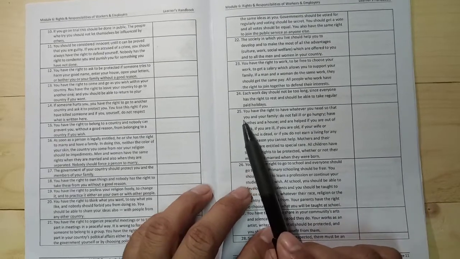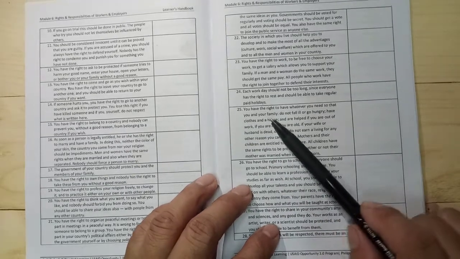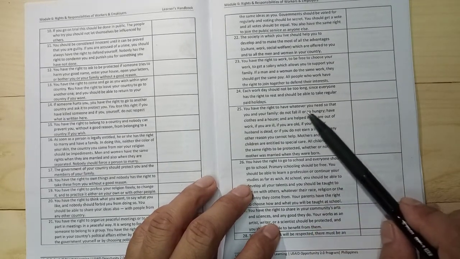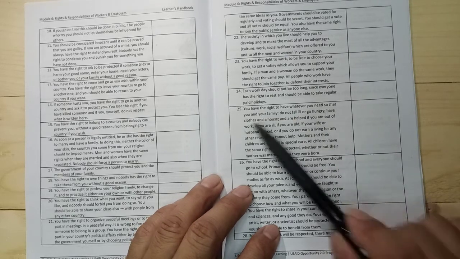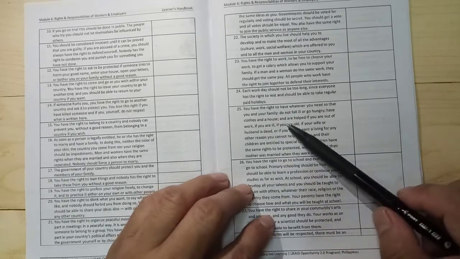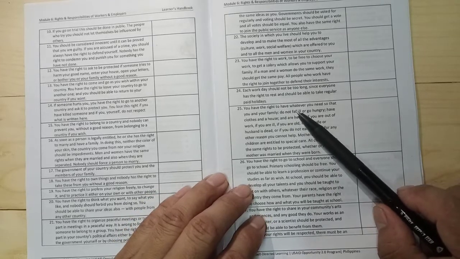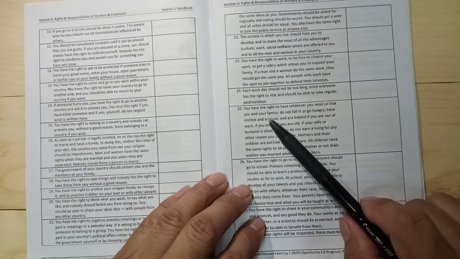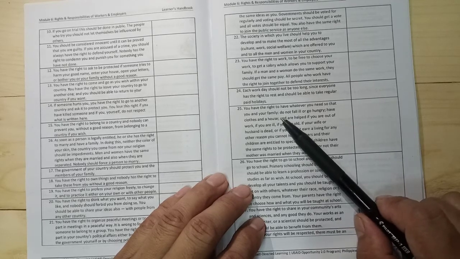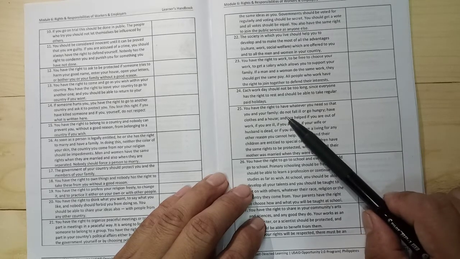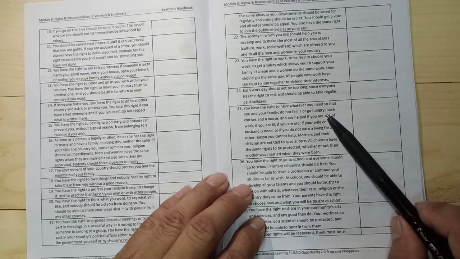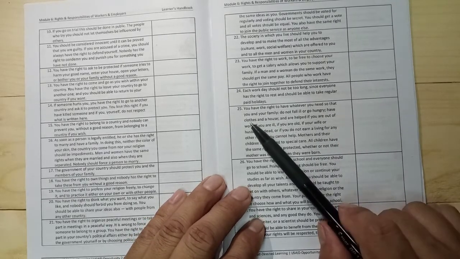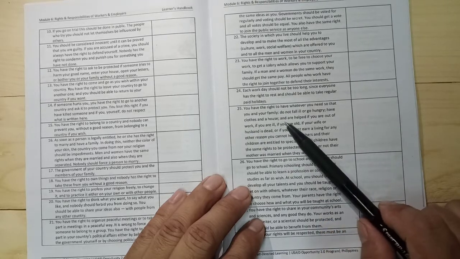Okay? Number 25. Pag pumasok ka sa trabaho, you have the right to have whatever you need so that you and your family, okay, may karapatan tayong makuha ang ating mga pangailangan para sa atin at sa ating pamilya. Para you do not fall ill or go hungry, hindi tayo magkasakit at magutom. Have clothes in a house para magkaroon tayo ng isusuot at bahay.